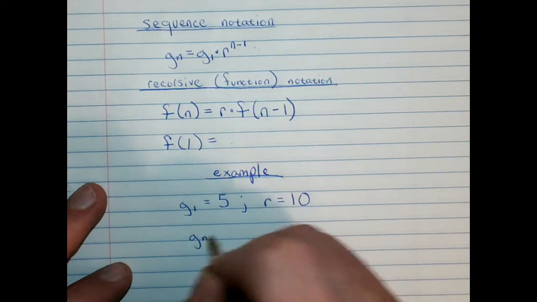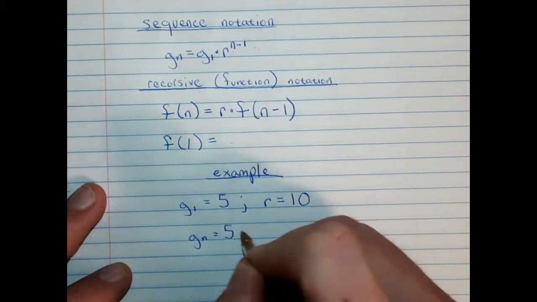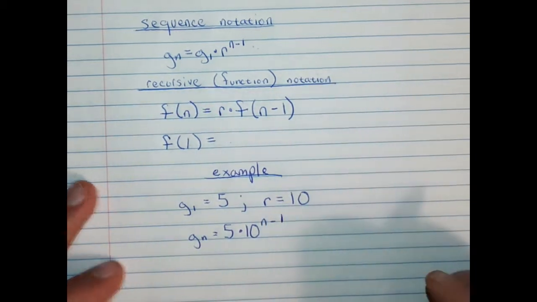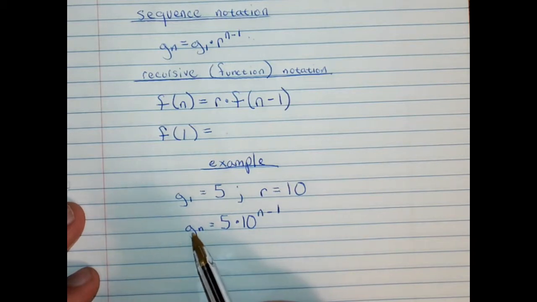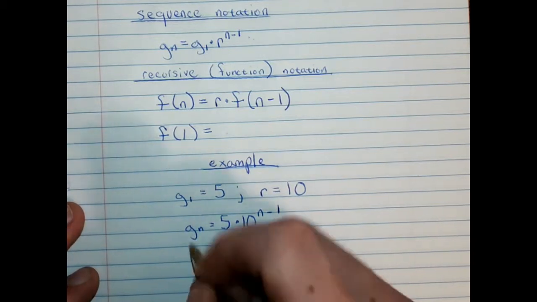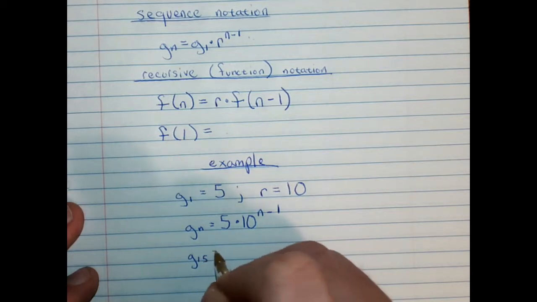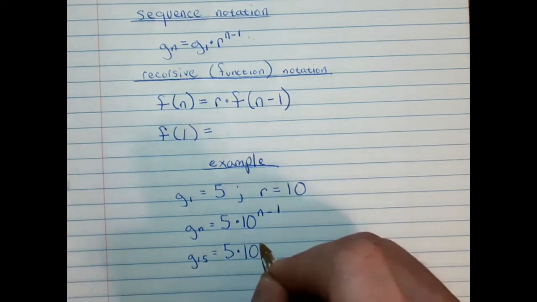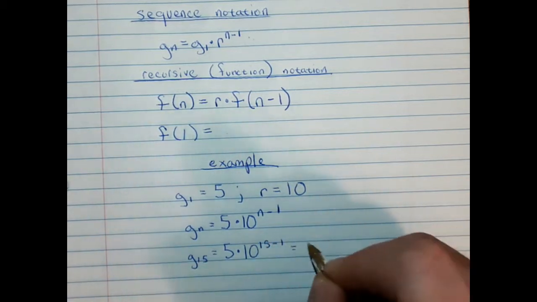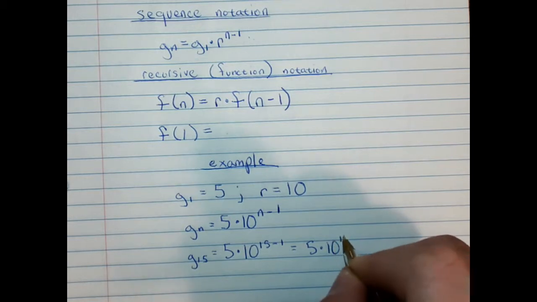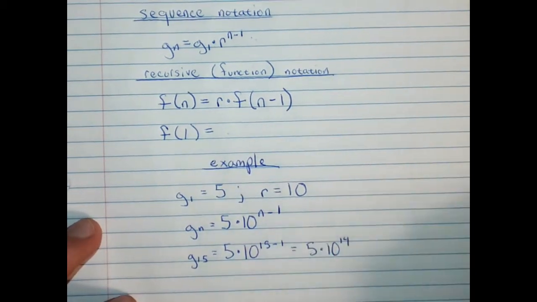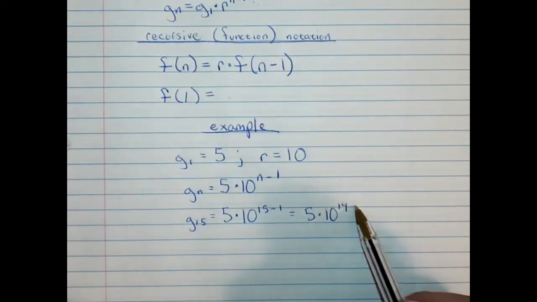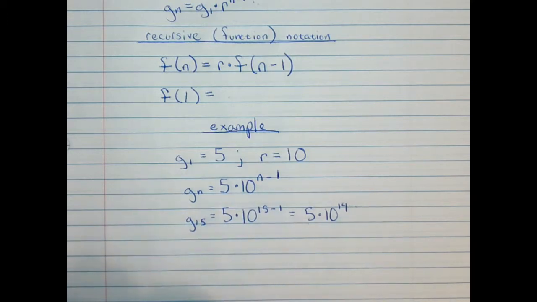So g sub n is going to equal the first term times the common ratio raised to the n-1 power. And then if we wanted to know g sub 10 or g sub 20, maybe g sub 15, we would just plug it in and it would be 5 times 10 to the 15 minus 1 power, which of course is 5 times 10 to the 14th power, which would be a 5 with 14 zeros after it, and I don't see any reason to write that out. You can call this leaving your answer in exponential form.